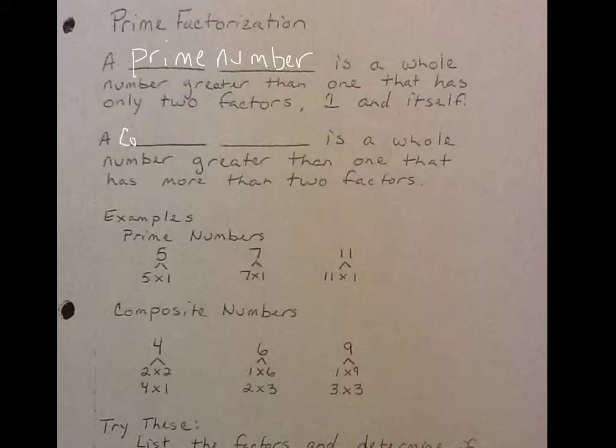C-O-M-P-O-S-I-T-E, composite number. Sorry about the bad writing, but sometimes the stylus doesn't work very well. A composite number is a whole number greater than 1 that has more than two factors. So like the number 4. Okay, so 4 can be divided by 4 and 1, but it can also be divided by 2 and 2. So that makes it a composite number. Another example of a composite number would be like 6, because 6 is 6 and 1, but then it also has 2 and 3 make 6. Okay, and here's some examples down below.